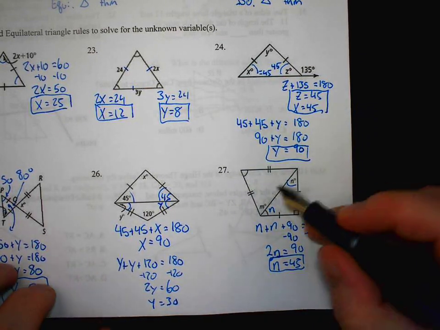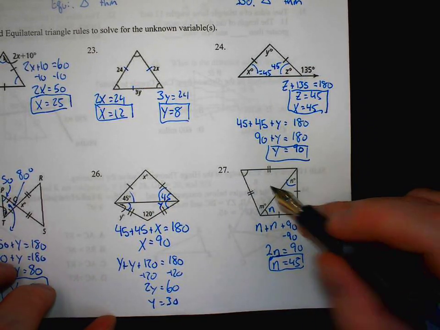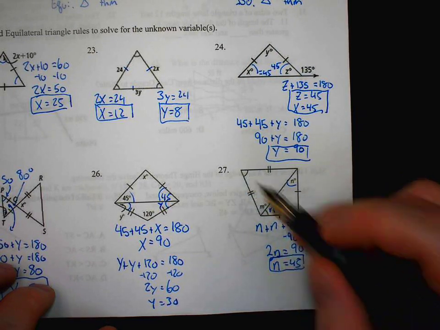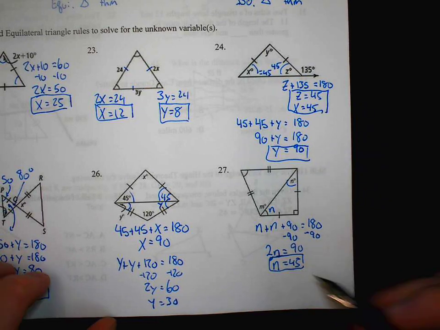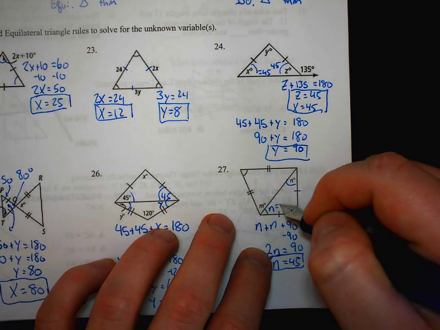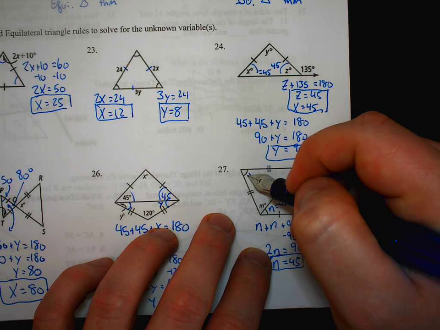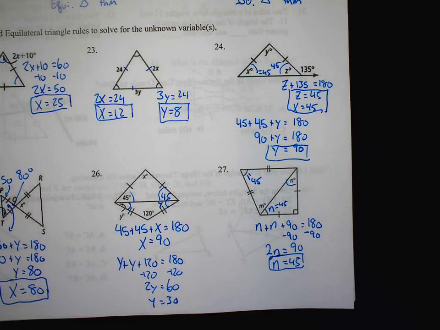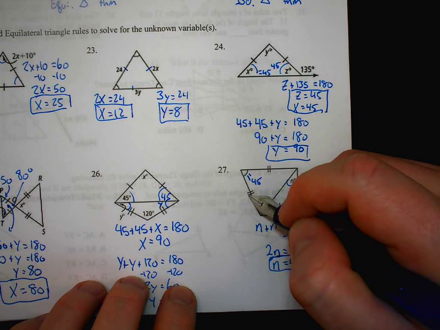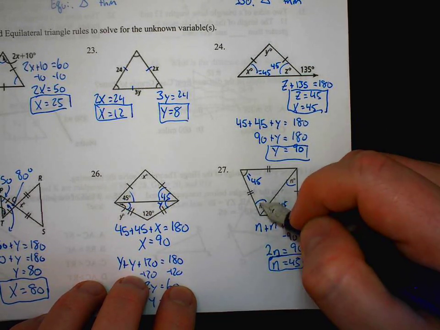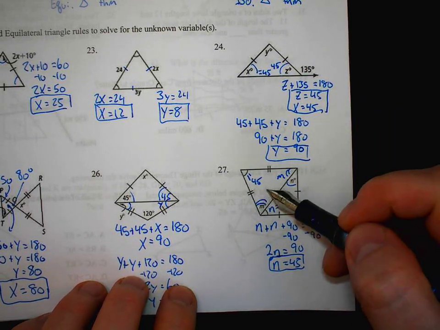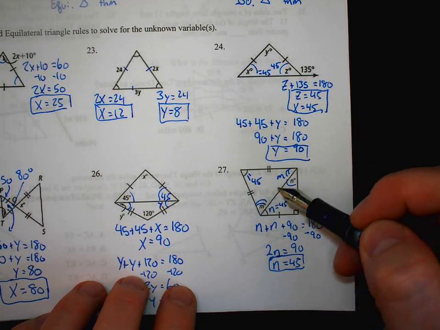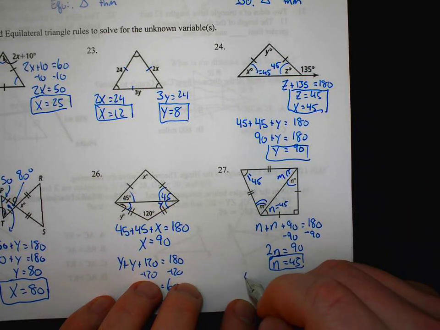Next, we take a look at the triangle up here. This congruence mark is the same as this one. I know that n is 45, so if n is 45, it means that angle has to be 45 as well. And because this is an isosceles triangle, these two angles have to be equal. So that gives me 45 plus m equals 180.